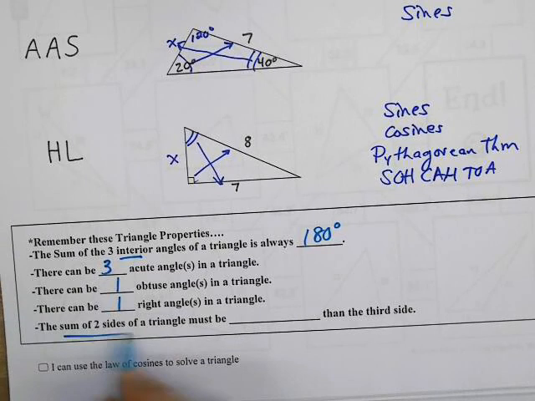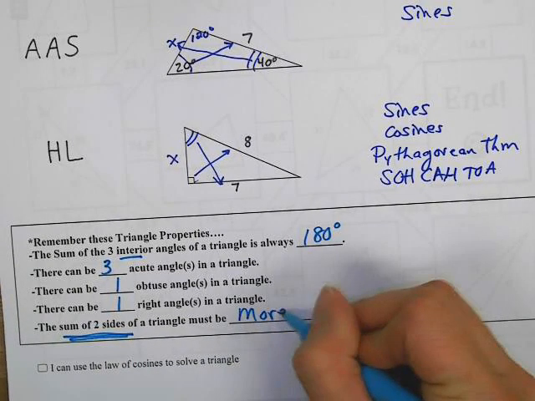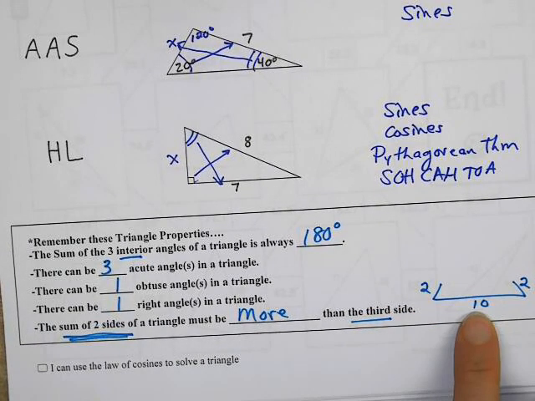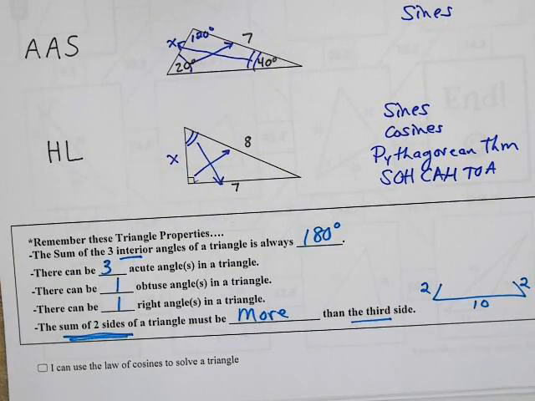And here's a fun rule. The sum of two sides must be more than the third side. Okay, remember there's problems like this from geometry. What if this side was 2 and this side was 2 and this side is 10? Are the two smalls more than 10? This triangle can't even reach. Okay, I can use the law of cosines to solve a triangle. Can you?